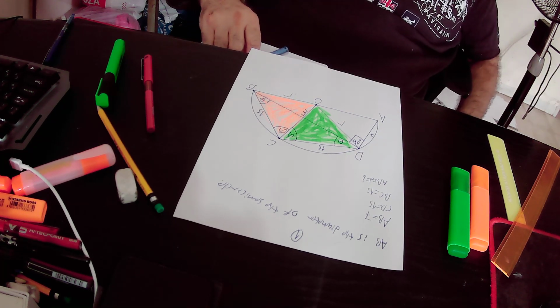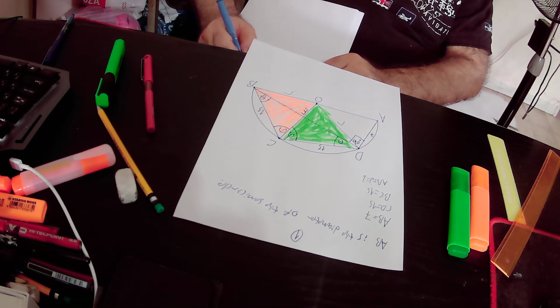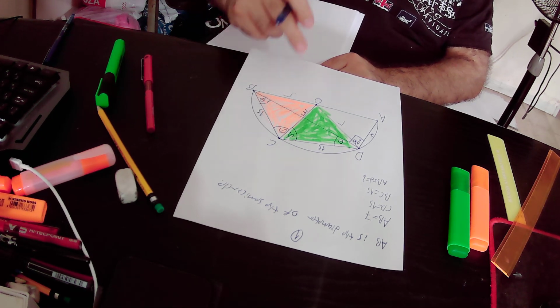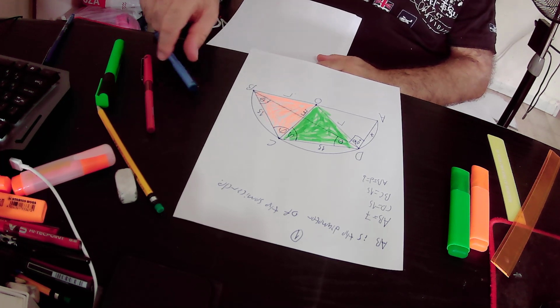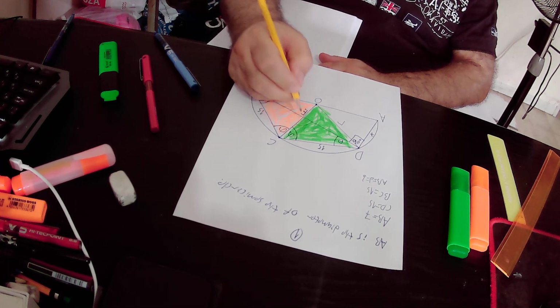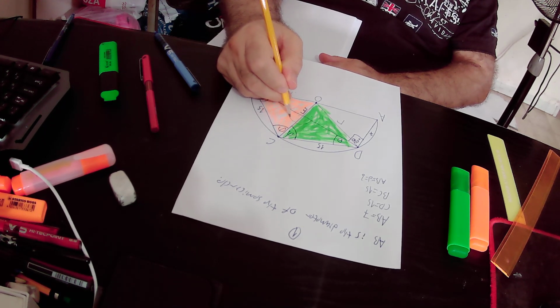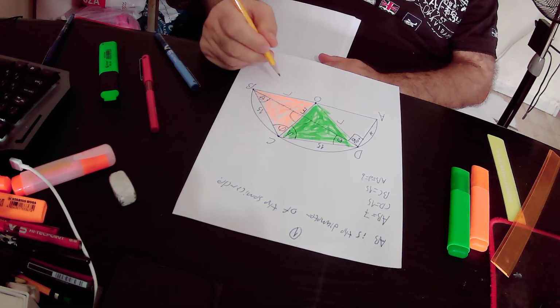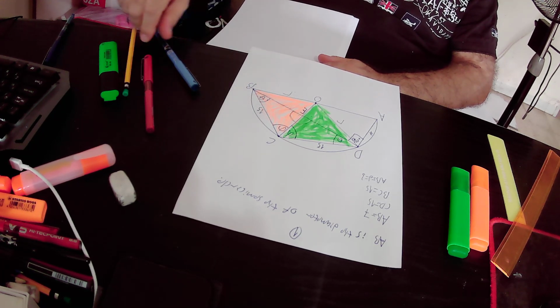So from the fact that triangle DCE is congruent to triangle CEB, we can conclude that angle DEC in the green triangle is equal to angle CEB in the orange triangle, according to the rule that states that corresponding angles in congruent triangles are equal to each other. So I'll write it down.